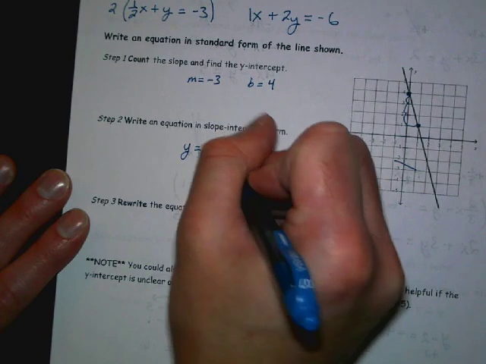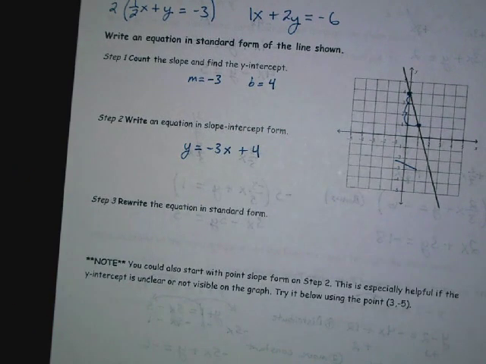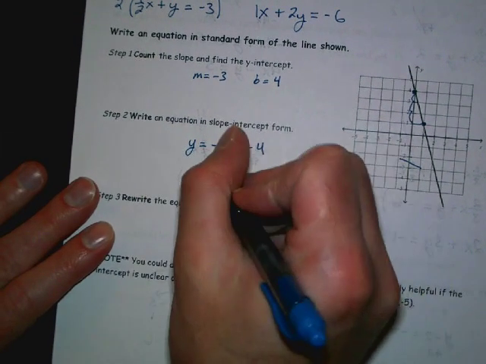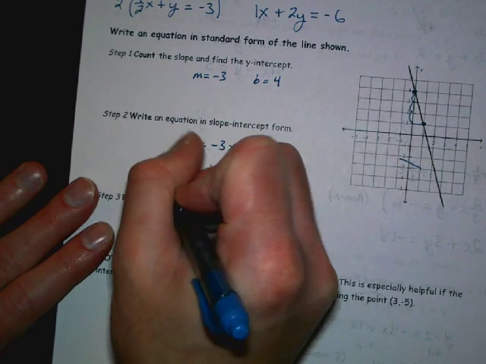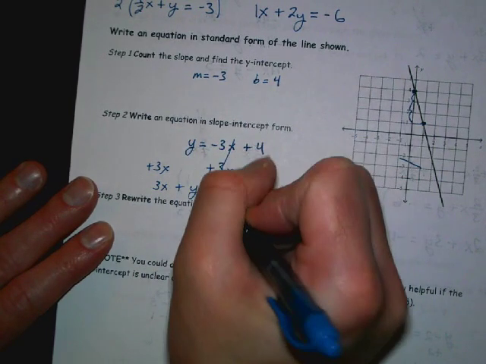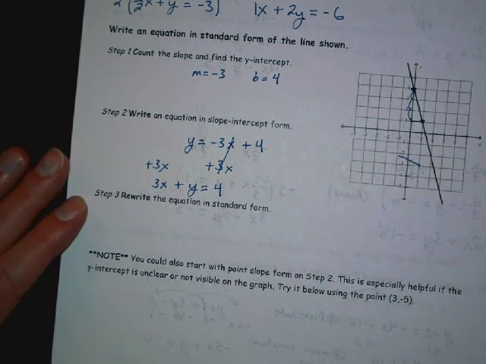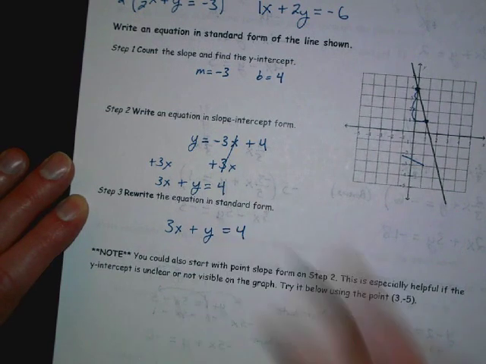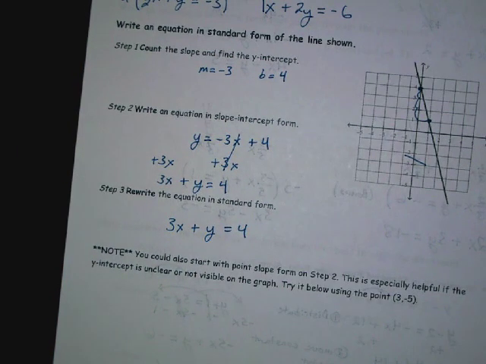So we got a slope, we got a y-intercept, we can now write it in slope-intercept form. So we'd have y equals negative 3x plus 4. And then from there, last step to put it in standard, move that x over. So add 3x. So you end up with 3x plus y equals 4. So there it is written in standard form.